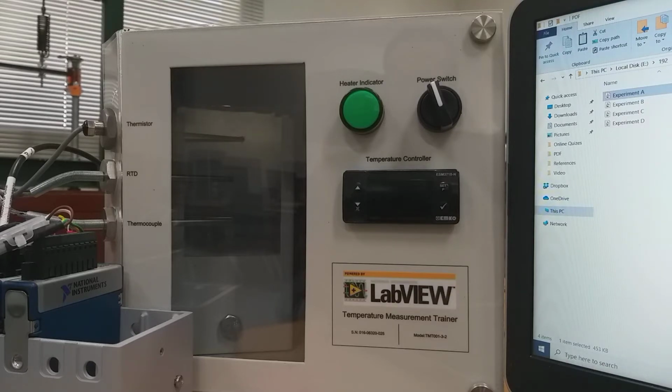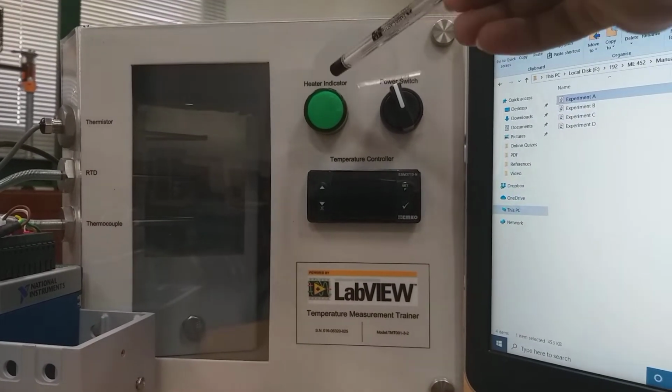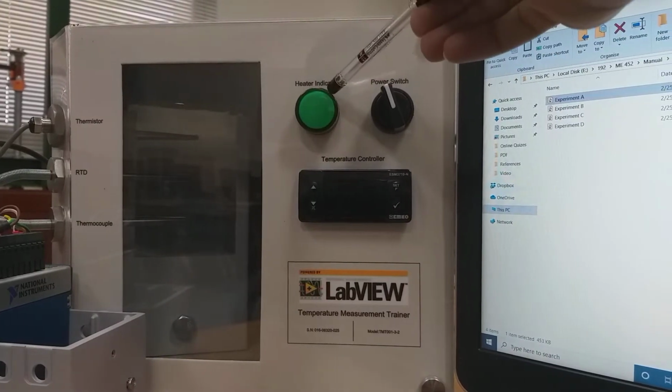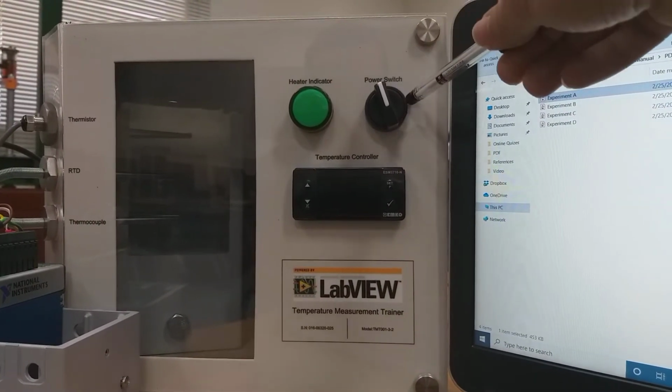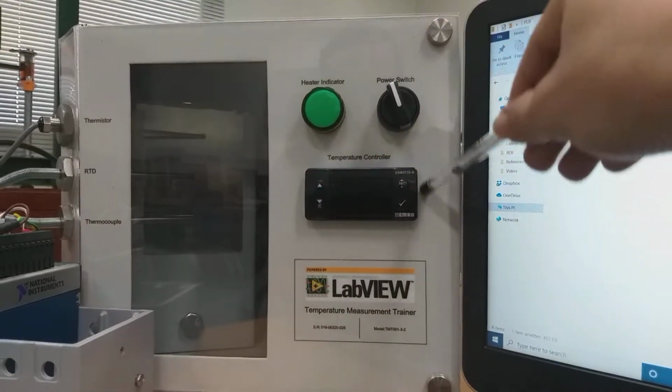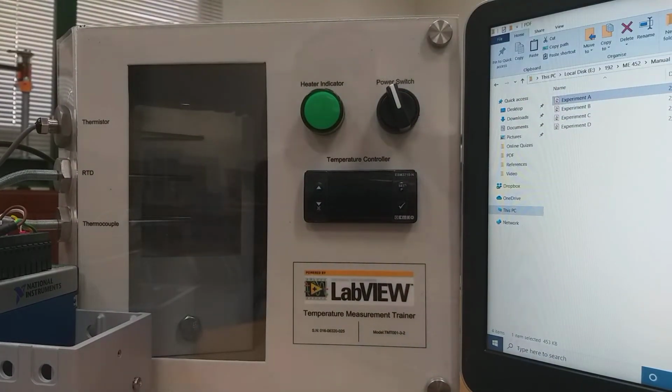In this experiment, we'll use the temperature measurement trainer, which is this box over here. This box consists of a heating plate inside, and the three measuring devices: thermistor, RTD, and the thermocouple. Also inside this box we have an electric heater and fan. Here we have the heater indicator to show whether the heater is working or not. We have the power switch, and we have this display over here to show the reference temperature.